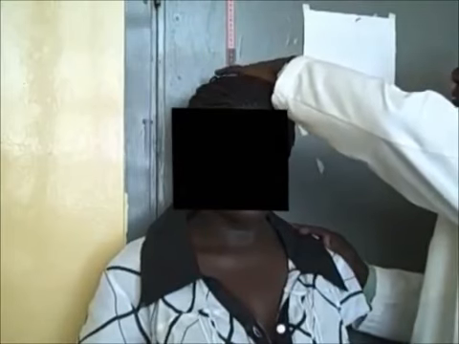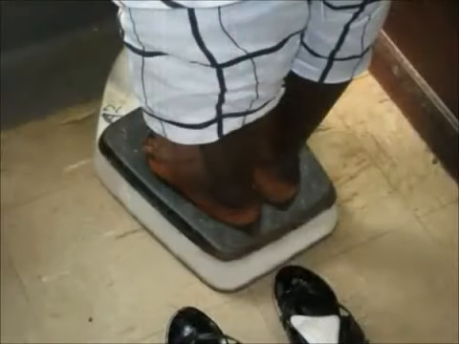We now measure the height, making the woman stand against a measured part on the wall and letting her raise the neck and look straight up. Then she stands on the scale for measurement of the weight.